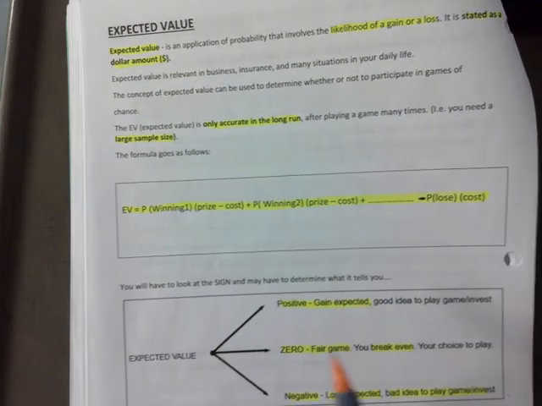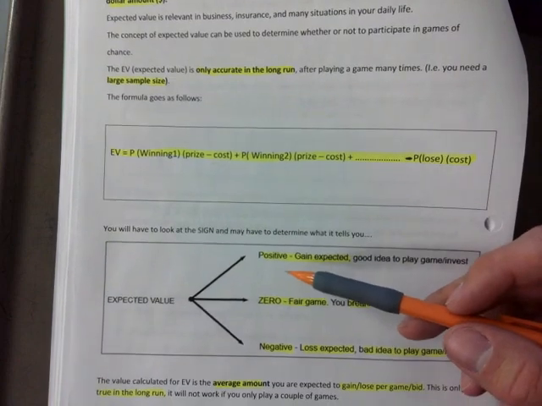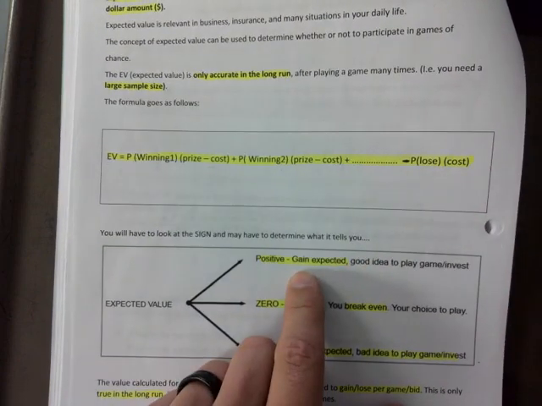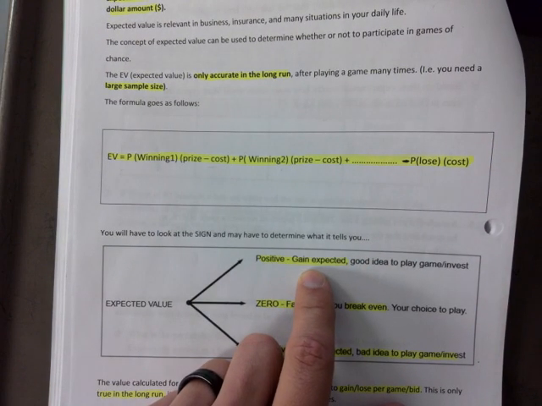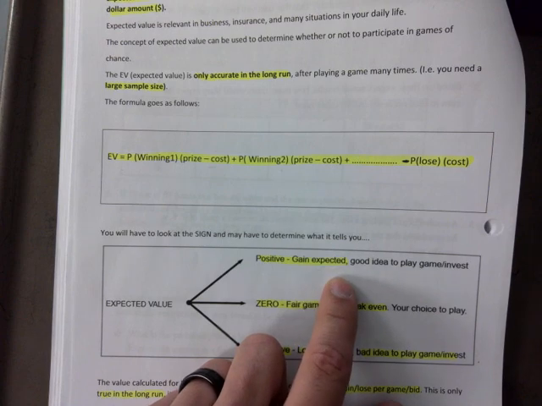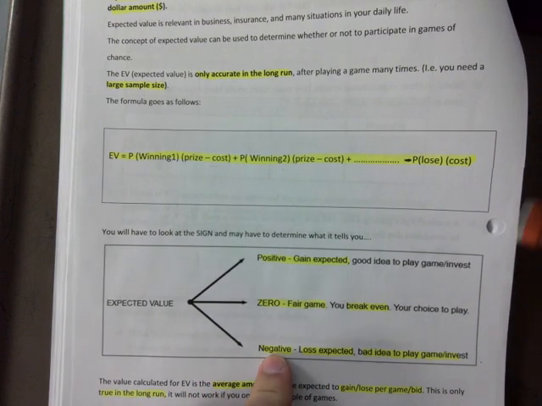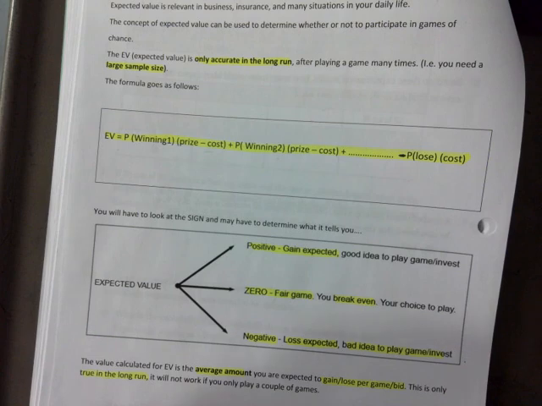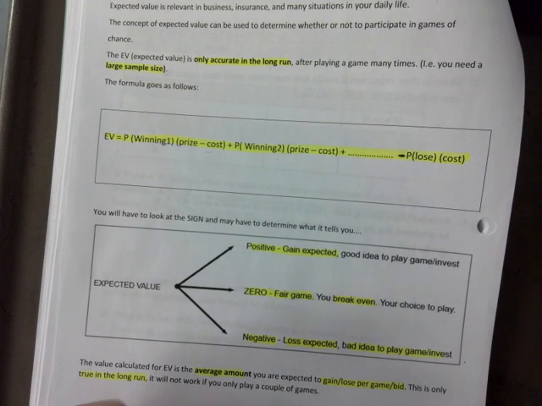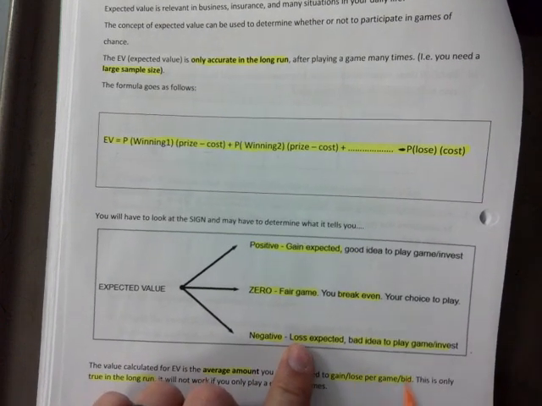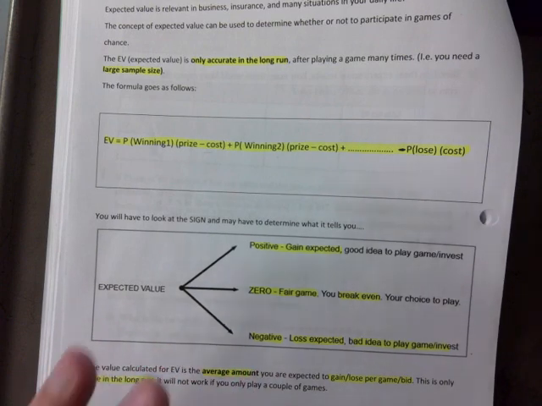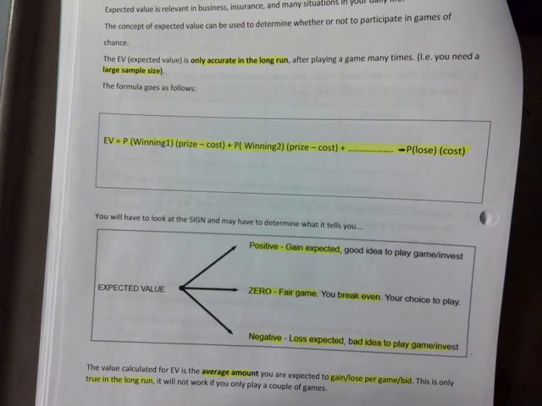And the expected value can either be positive, which means that we expect to gain, right? We should play, or we should bid on the contract. Or it can be negative, which means we expect to have a loss. So in this case we shouldn't be playing the game, or investing, or bidding on the contract.